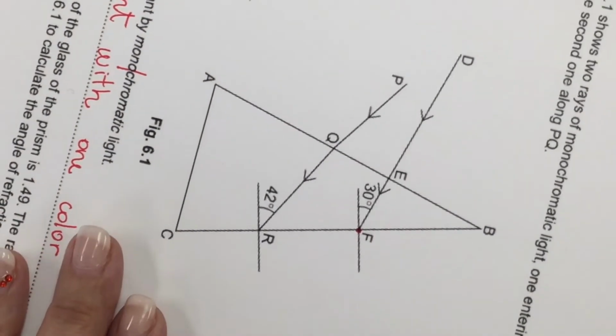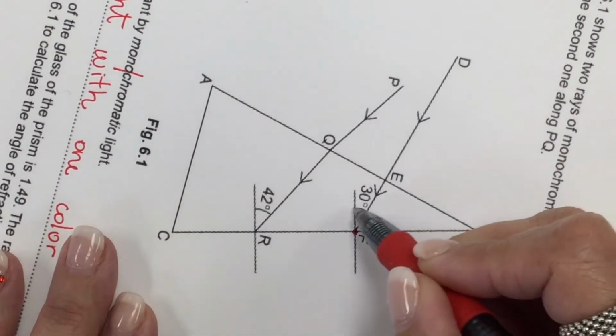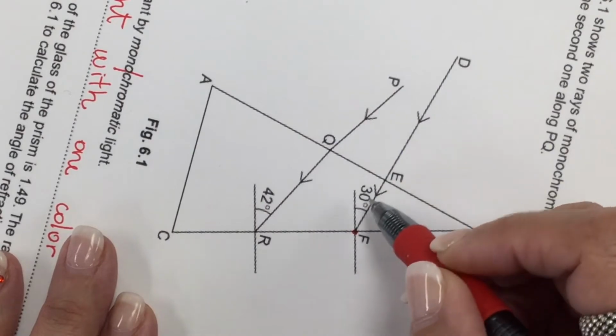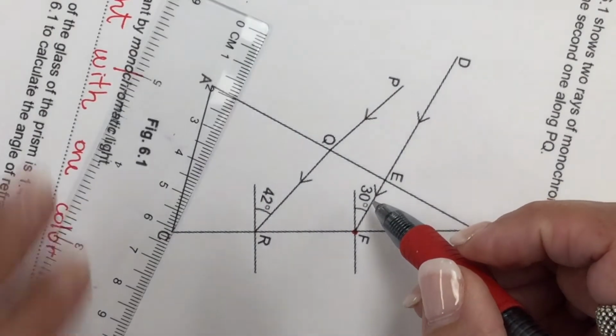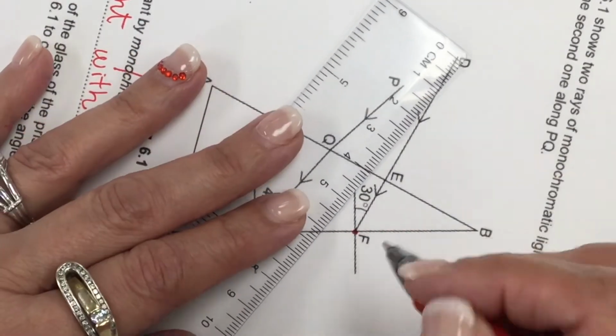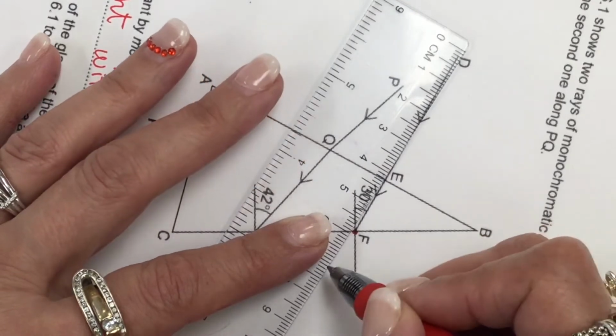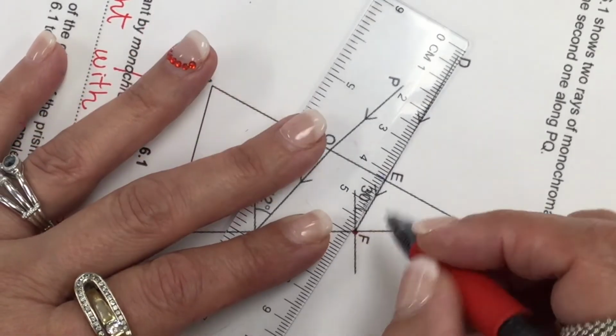I want my normal line facing me. So this is the angle of incidence, and it's asking to calculate the refracted angle right here. So we are going to assume this ray is going to exit right here at F.